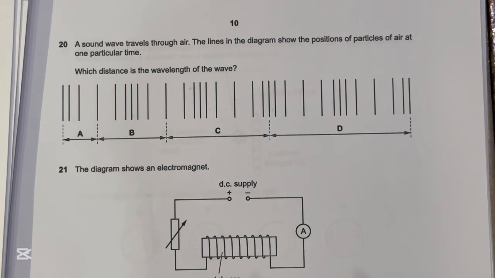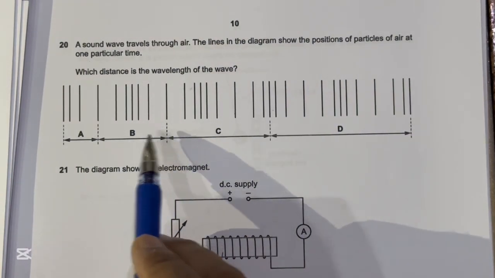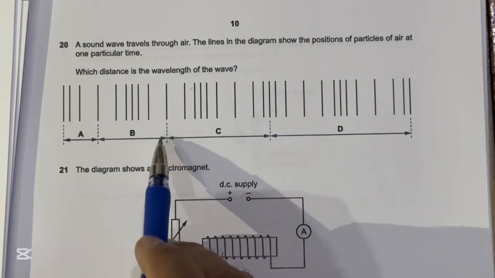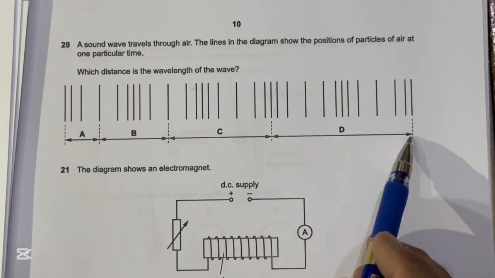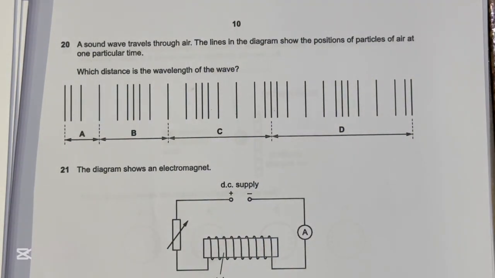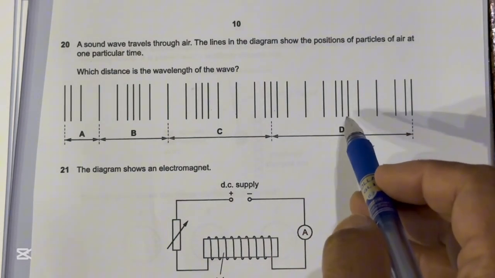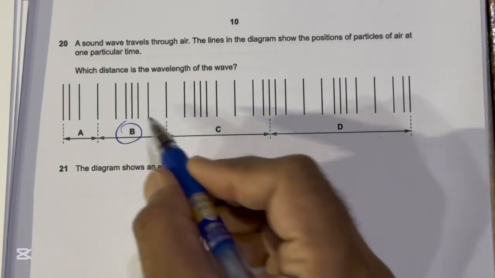equal to the wavelength. So in option B, there are two consecutive rarefactions, and in all the other options, this is rarefaction, compression, this is compression, and this is obviously rarefaction. This should be over here, two consecutive. So option D is wrong. So only option B is right.